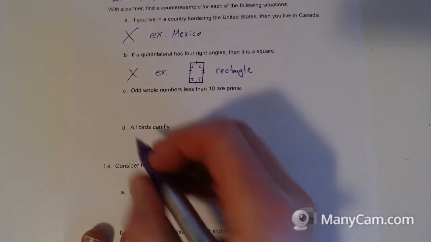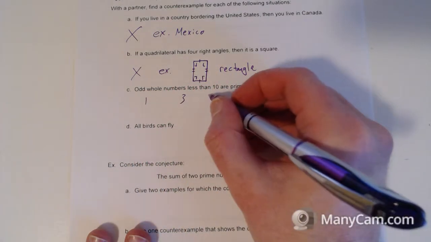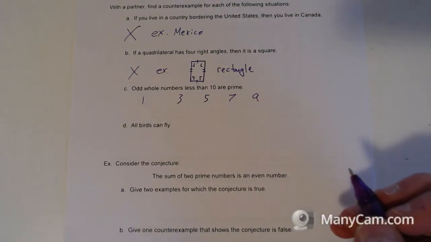Odd whole numbers less than 10 are prime. Are they all prime? Well, let's look at them all. So there's 1, 3, 5, 7, 9 are our odd whole numbers less than 10. Is 1 prime? That's actually tricky.